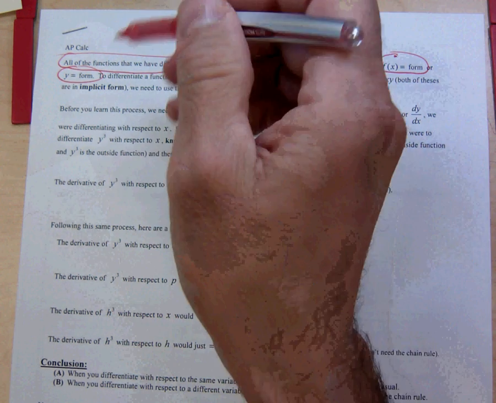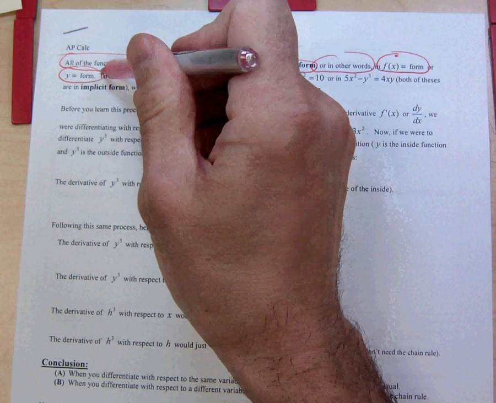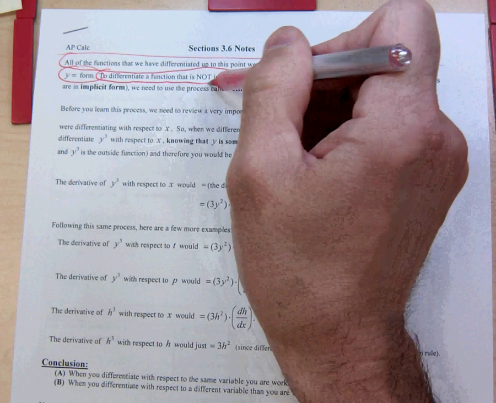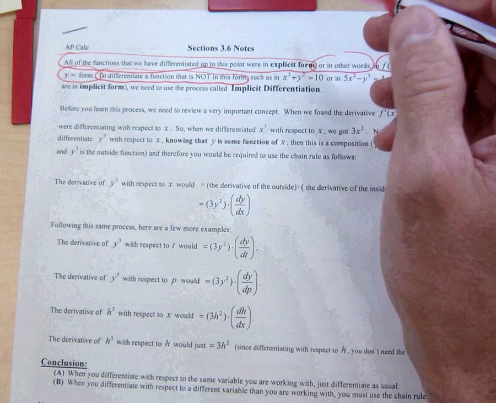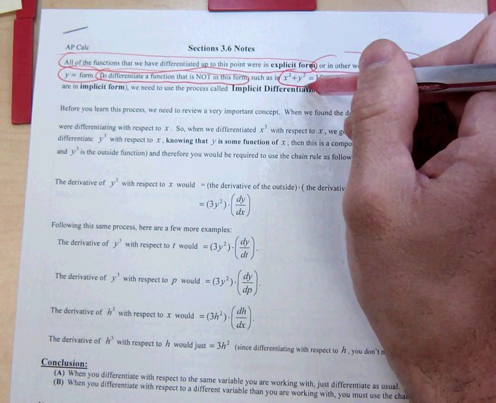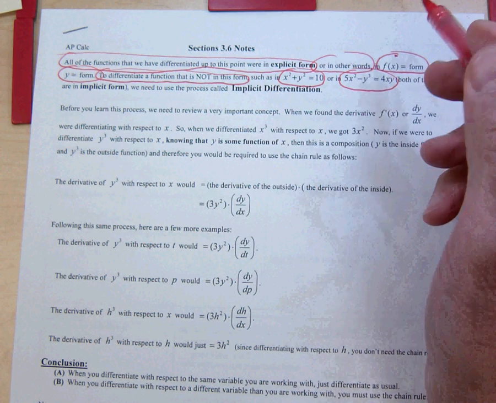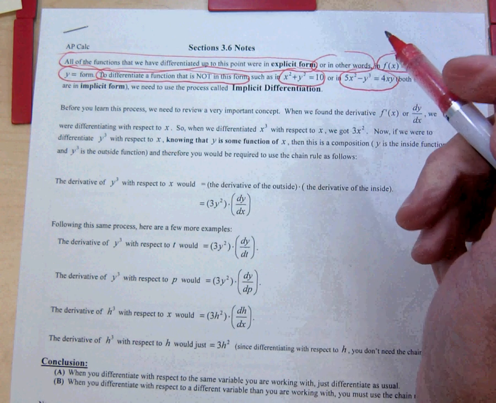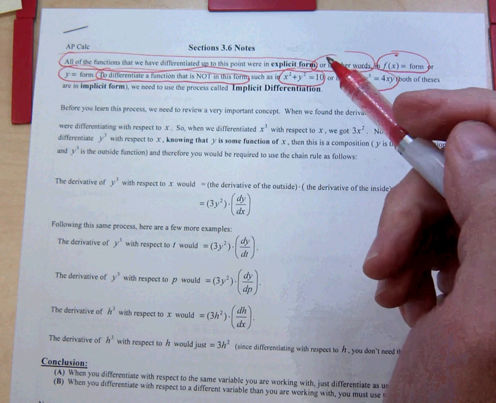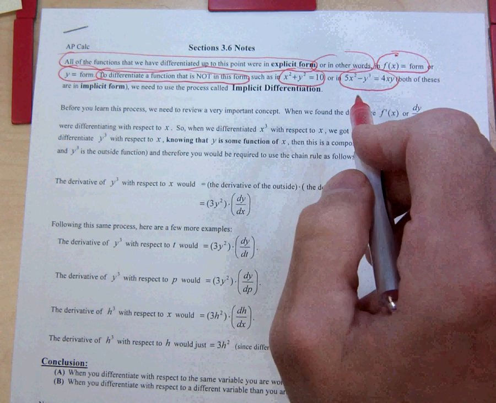Okay, so this is what's going to change today. We're going to need to differentiate functions that are not in that form. Like, for example, look at that equation. You see how those are not in y equals form? You see those are not solved for y? Guys, don't miss this. You see how those equations are not solved for y?